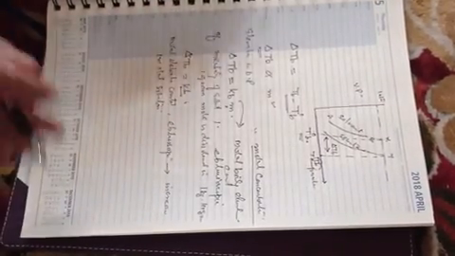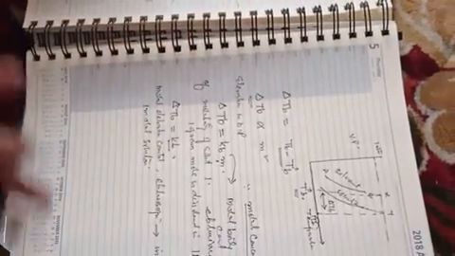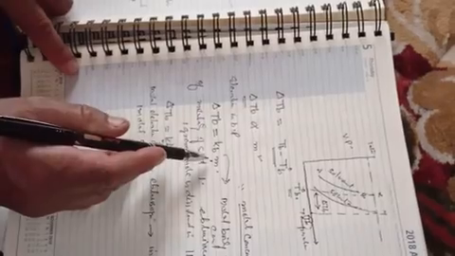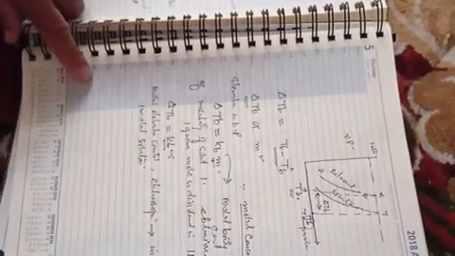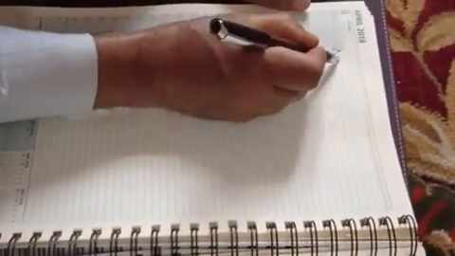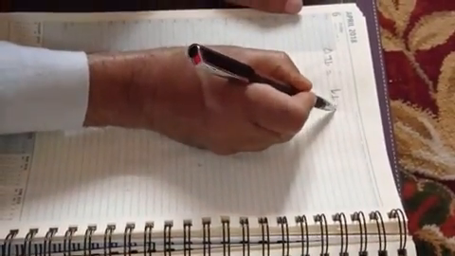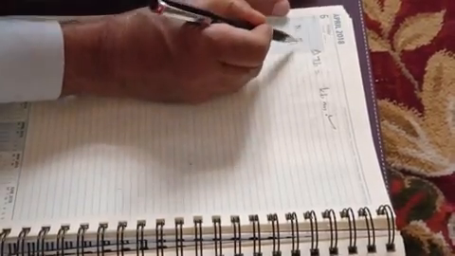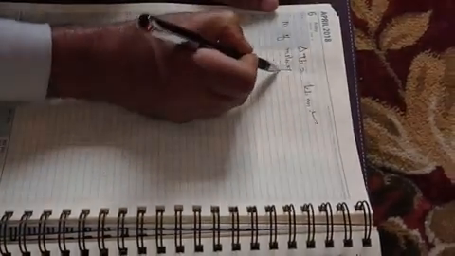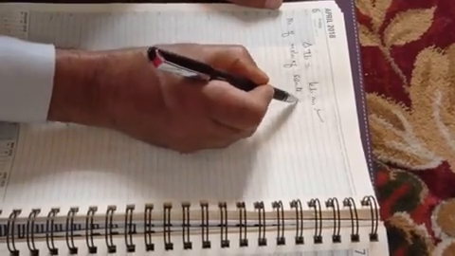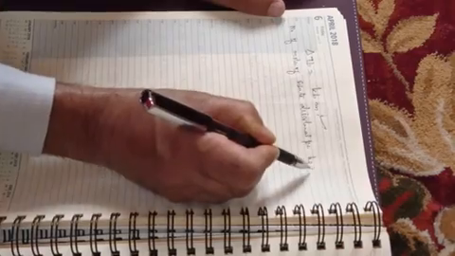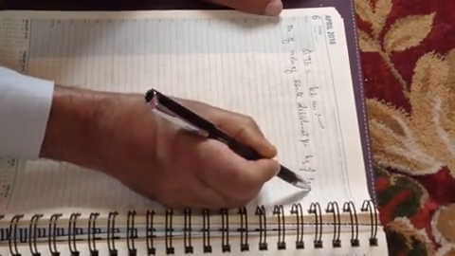Now from this elevation constant we will determine the molecular mass of the solute. We have seen that del Tb is equal to Kb m. Molality is the number of moles of solute dissolved per kg, or 1000 grams, of the solvent.